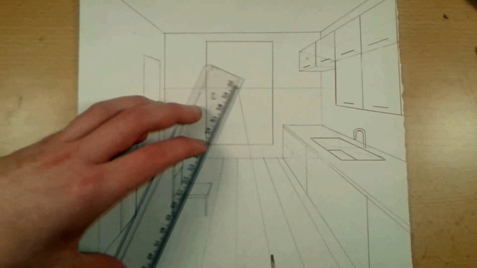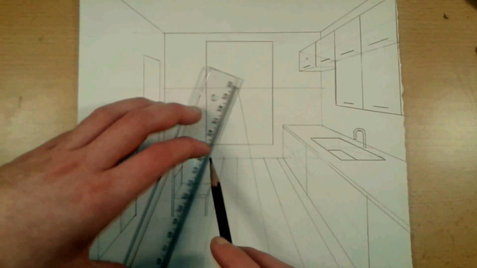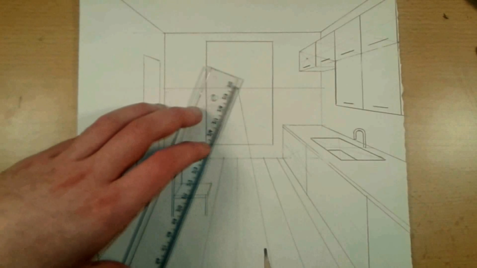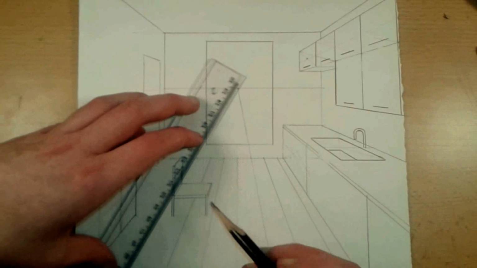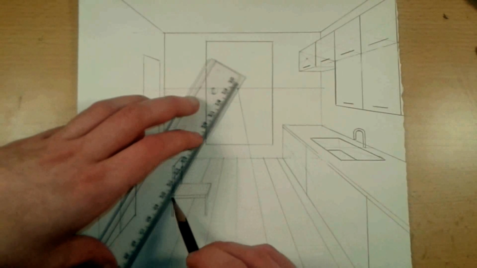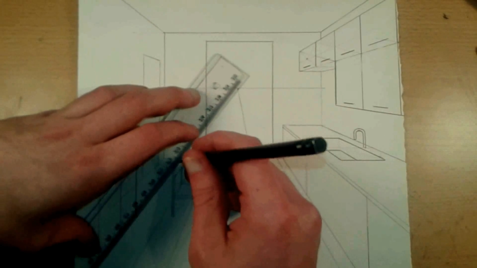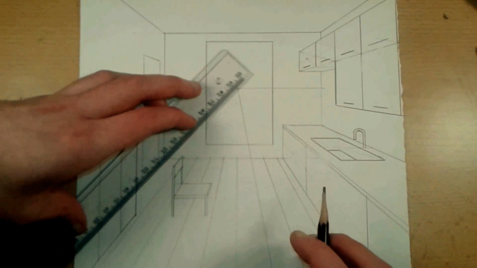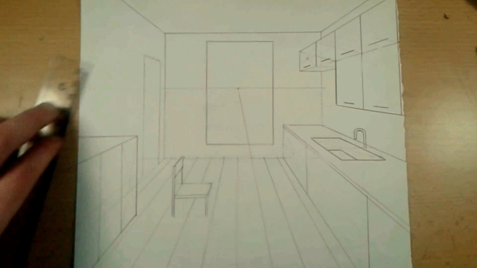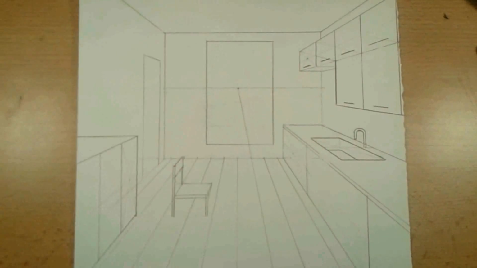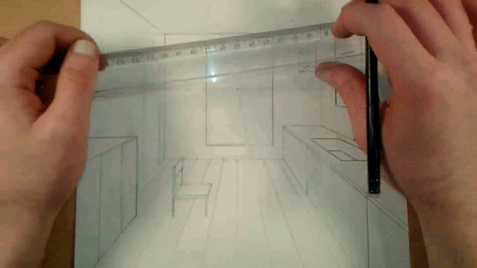It looks like hardwood right now, but later on it will be tiles. As you can see, everything's in perspective. I'm following the vanishing point for every single line.